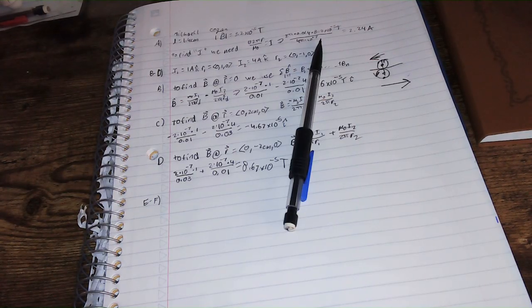Magnetic field at a point halfway between the two wires has magnitude 5.5 times 10 to the -5 Tesla. What is the current in the second wire if its direction is the same as in the first wire? Okay, so we're given the magnetic field, we're given the amperage of one wire, given the direction for both, and we're given the distance between.